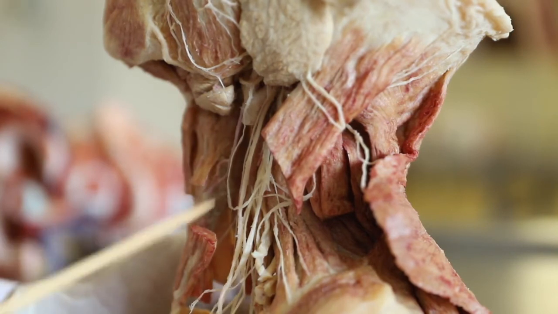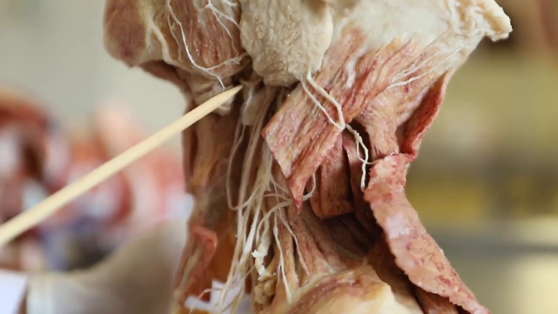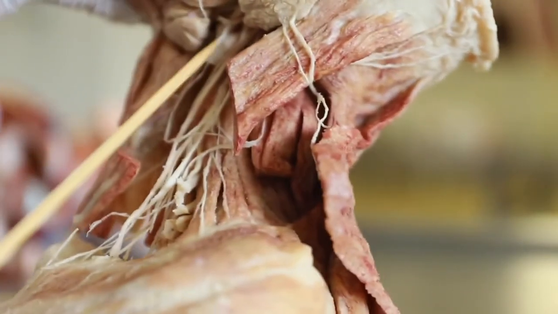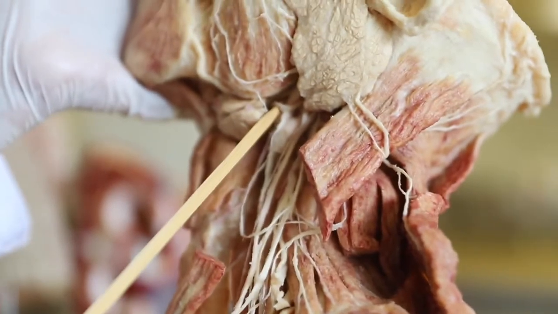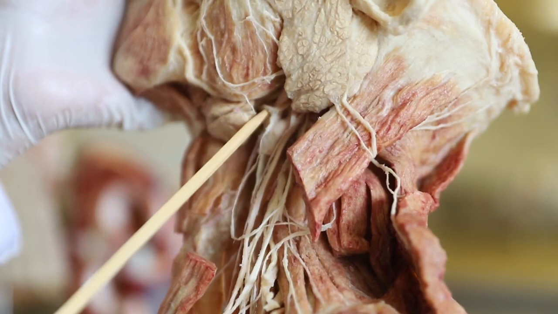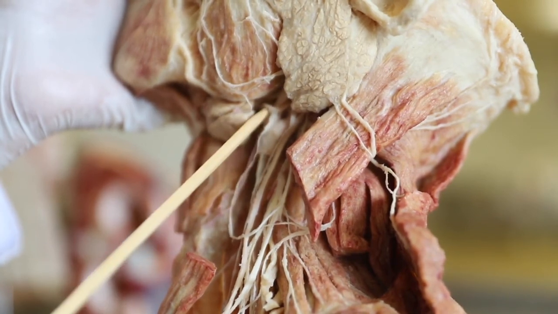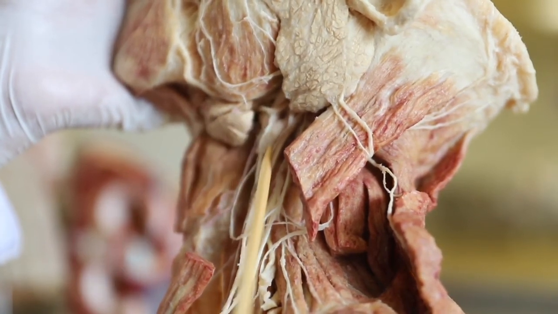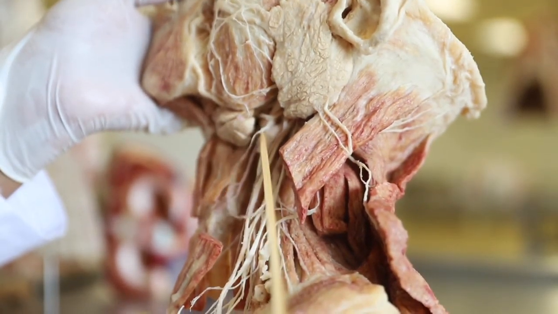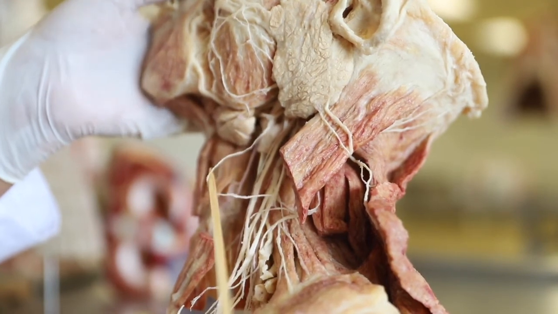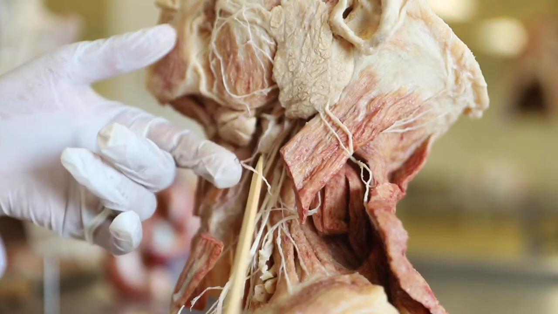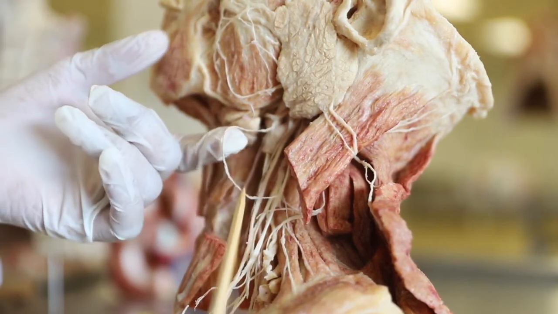Okay, as I told you, we find the hypoglossal nerve. This is the hypoglossal nerve crossing superficial to the external carotid artery. It also gives the descendens hypoglossi, which forms the superior root of the ansa cervicalis. This is the ansa cervicalis here.